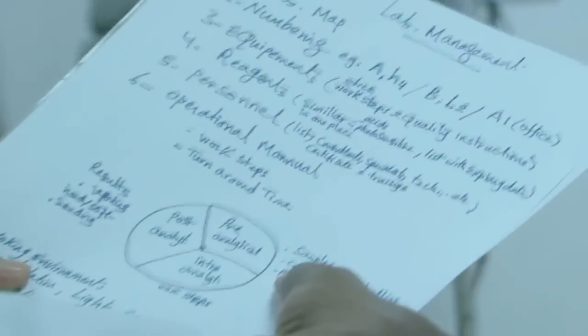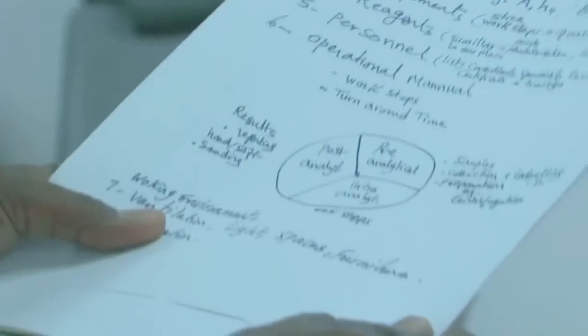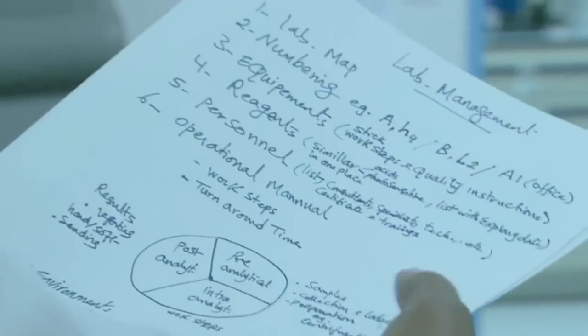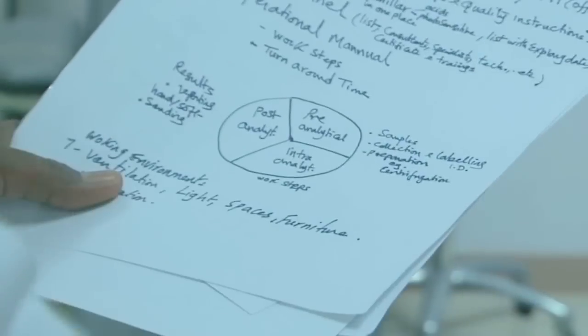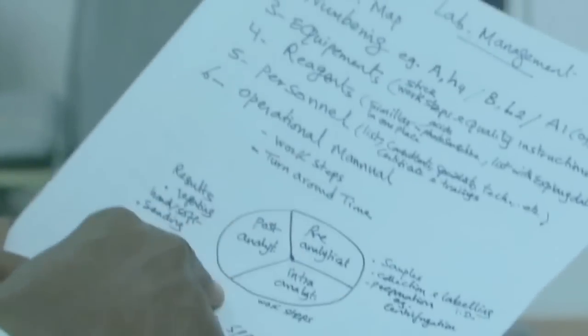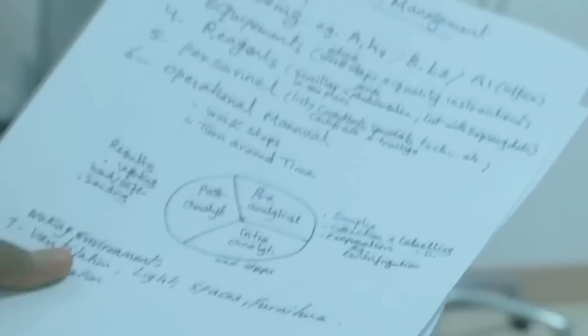How you collect the sample, who is bringing the sample, and how you prepare the sample before starting. For example, you need to do centrifugation and other sort of function. And then labeling, which is very important. You put the ID of the hospital file and the patient name and age and so on. And the analytical steps, which is intra-analytical steps, this is the working steps.